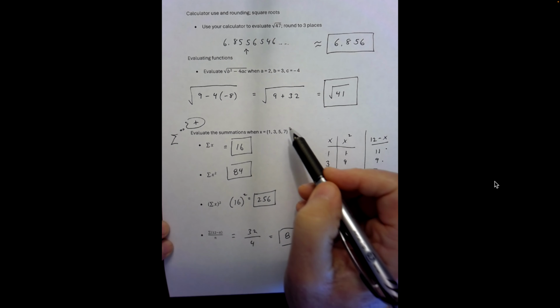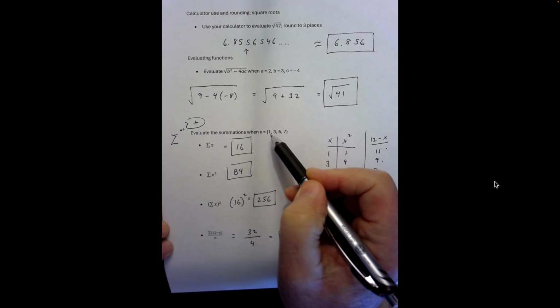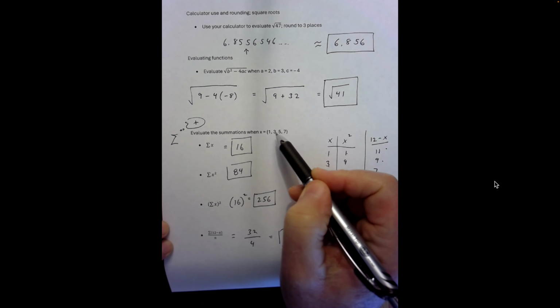Add these up. 11 plus 9 is 20, plus 7 plus 5 is 32. So the numerator, the sum of the 12 minus x's, is 32 divided by n. n is always the number of elements in our data set. So 1, 2, 3, 4. So 32 divided by 4 is equal to 8.